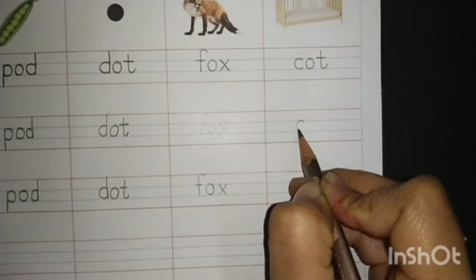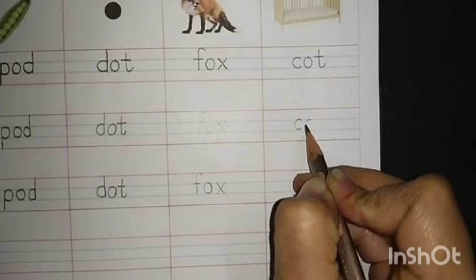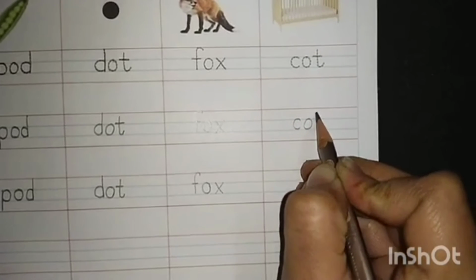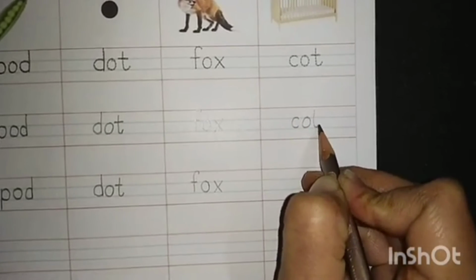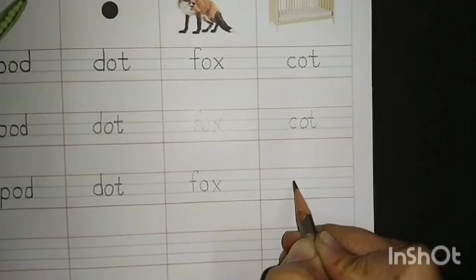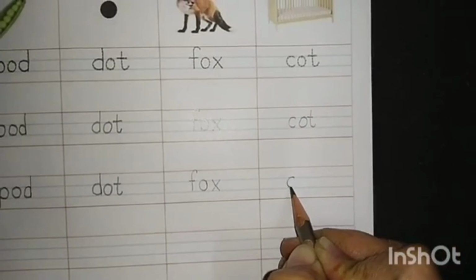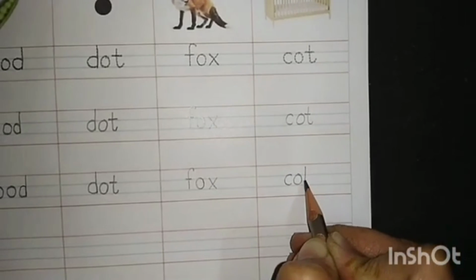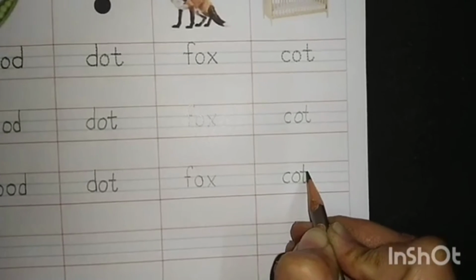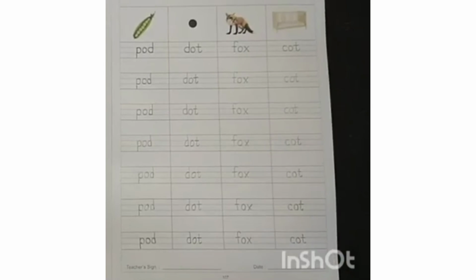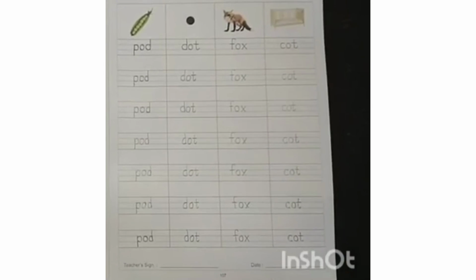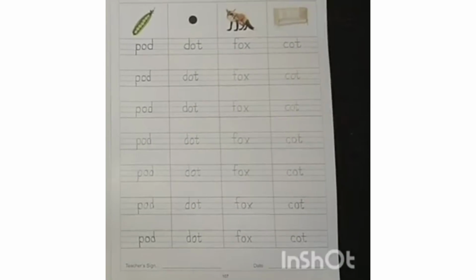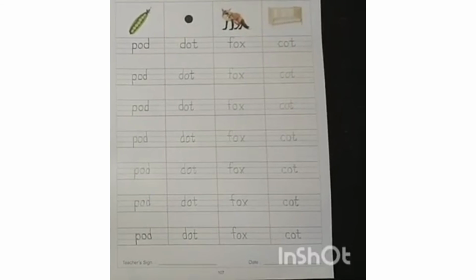Ka-otter, the cot. C, O, T, cot. Like this way you have to complete the writing work by yourself in your English class workbook page number 107.